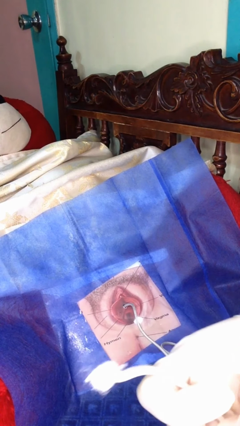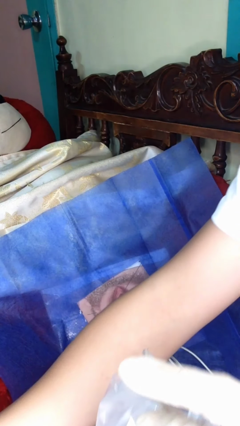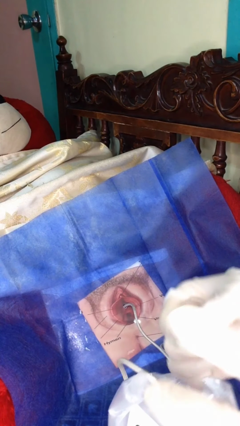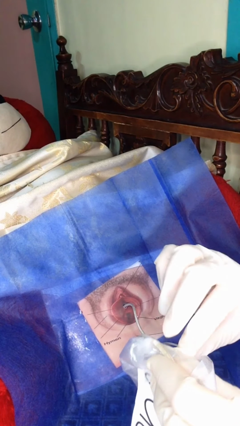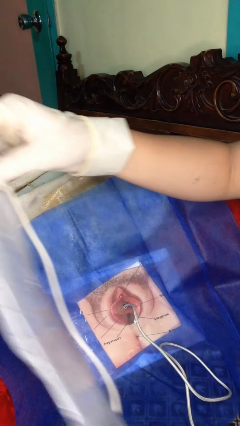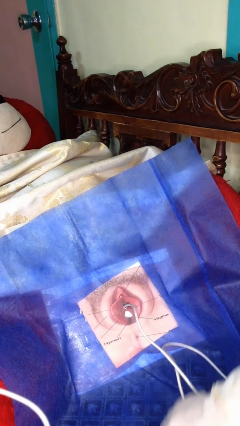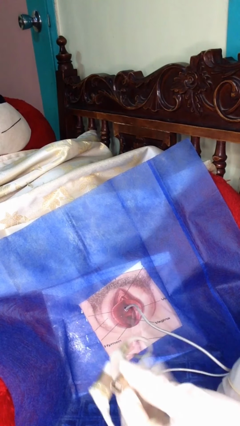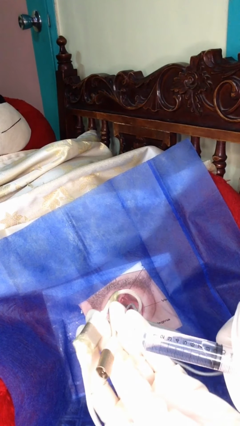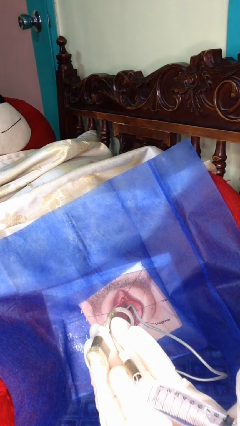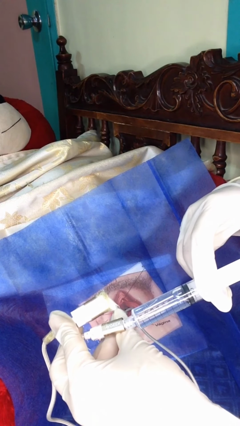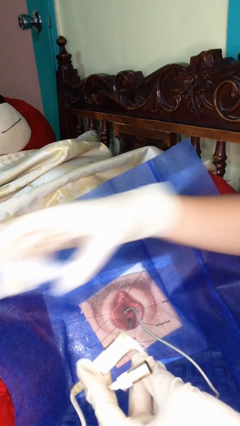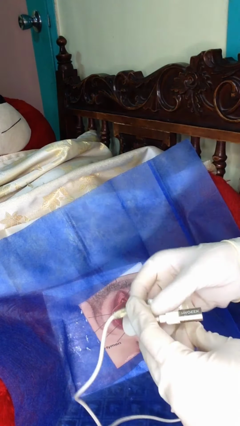So we will connect our catheter with the urine bag. Then we will inflate our catheter balloon inside the bladder. So assuming that the balloon inside the bladder is inflated.